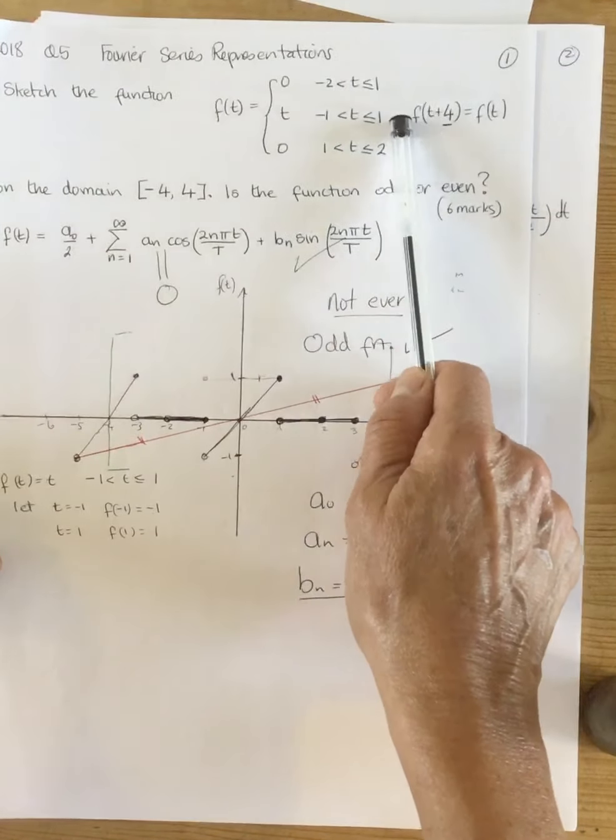In this case, f of t is equal to t times sine n pi t over 2 dt. And then plus the last set of limits, between 1 and 2.